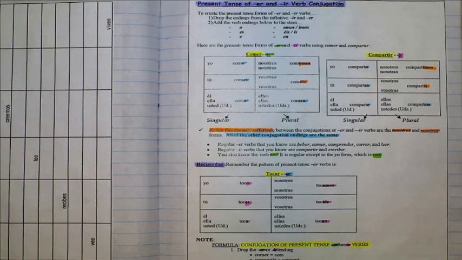Please pause and highlight as you see things highlighted here. There are a few other things that will need to be highlighted that you can't see down here, but I will move that up in just a second.